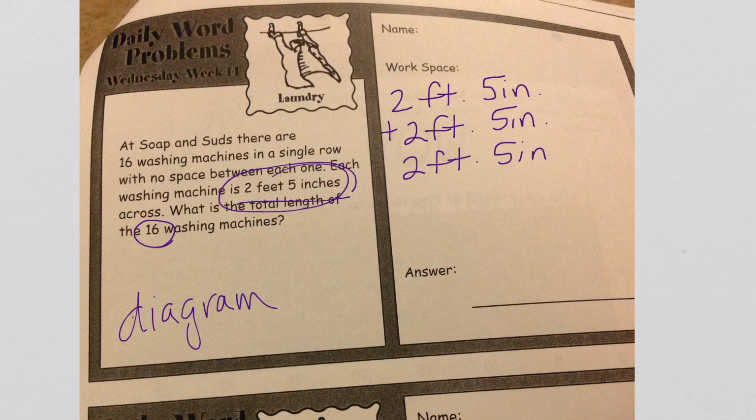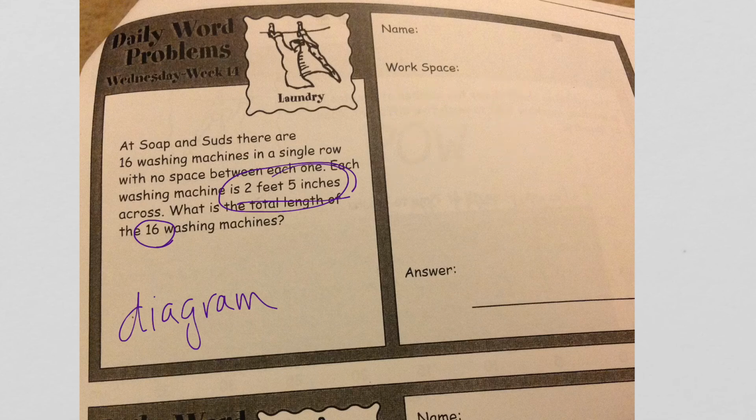Now, that would get me the answer, and that's not a bad way to do it, but there is a little more efficient way. If I'm repeatedly adding something, a quicker, more efficient way would be to multiply. So you may ask yourself, well, how am I going to multiply 2 feet and 5 inches by 16?